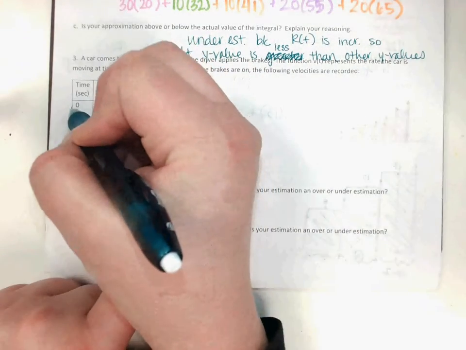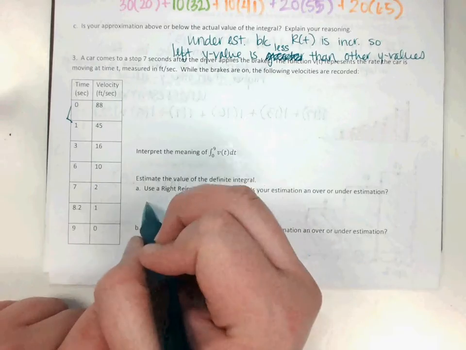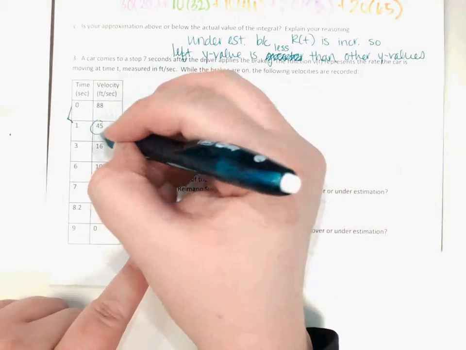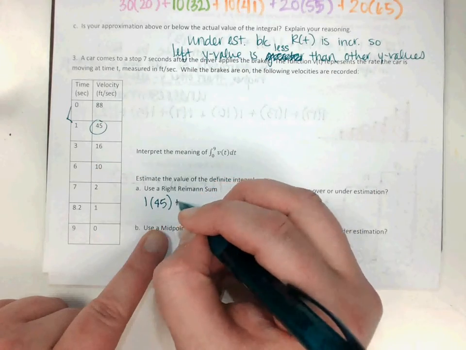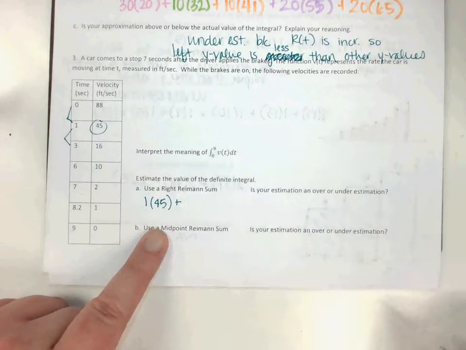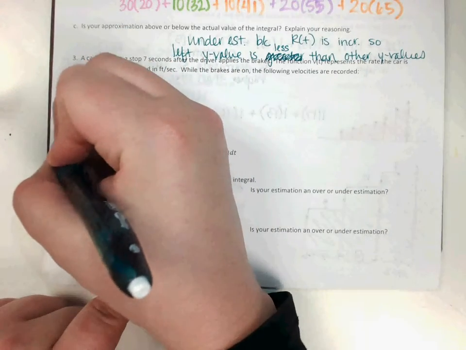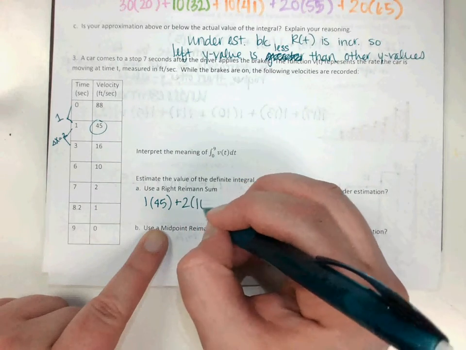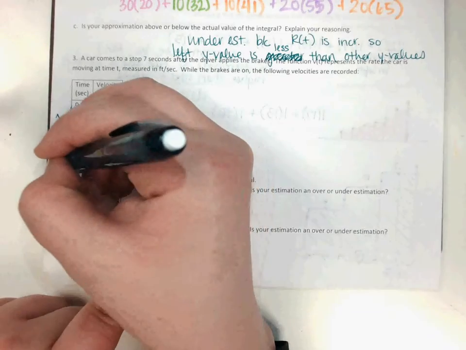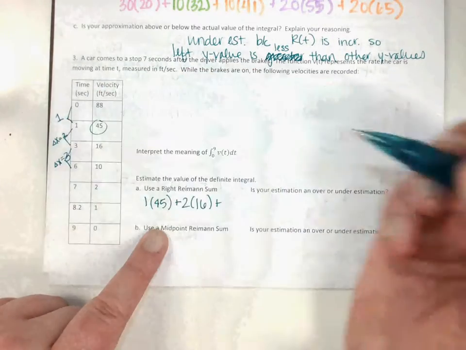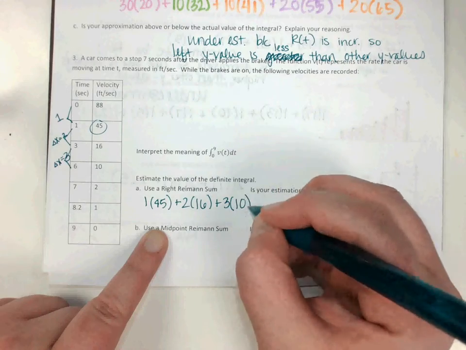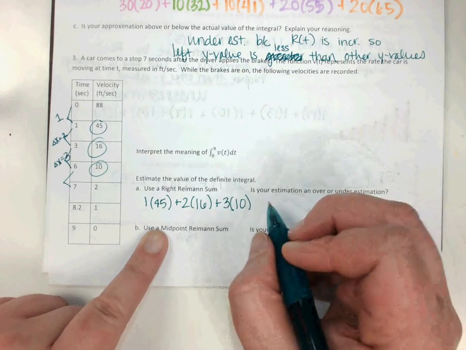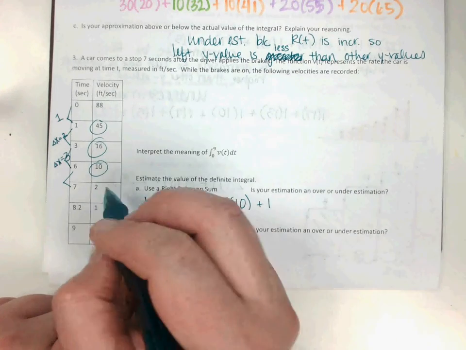So, from 0 to 1, what's my delta x? 1. And then which of these y values is the right side? 45. Plus. Next one, from 1 to 3, what's my delta x? Okay, my delta x is 2. And then what is the right y value? 16 plus. Next one, from 3 to 6, what's my delta x? 3. What's my right y value? 10. And you can kind of circle them as you go. Okay, from 6 to 7, how wide is it? 1. And then what's my right side y value? 2.